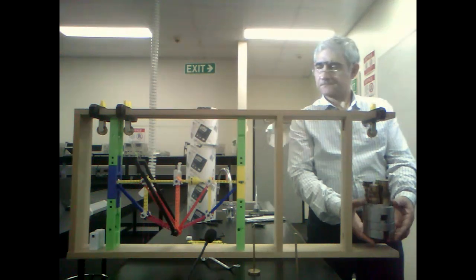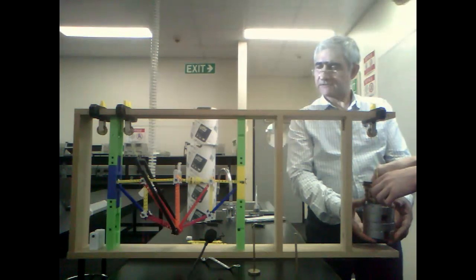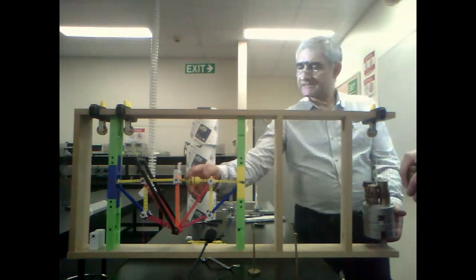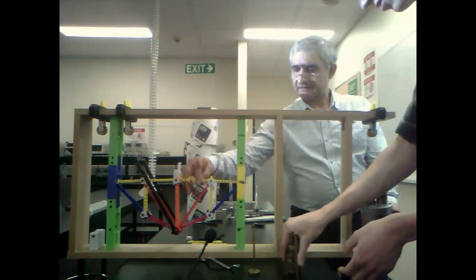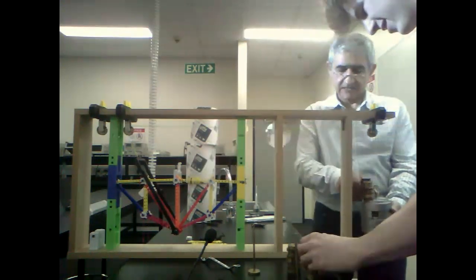If we apply gradually, we're going to get to 7 kilos again, I reckon. There we go. That broke at 5.7. And now, the geometry. I'll tell you why these are the reasons.